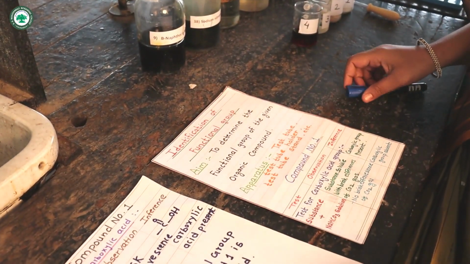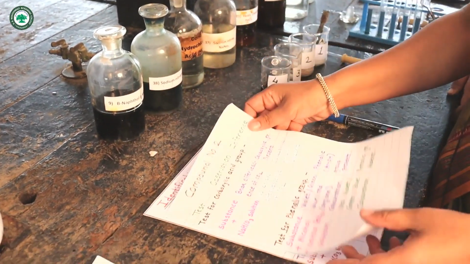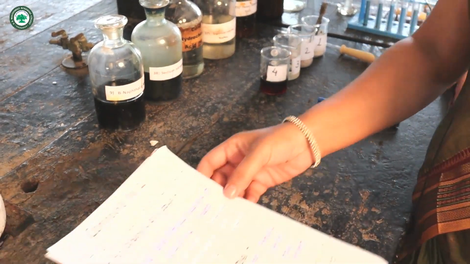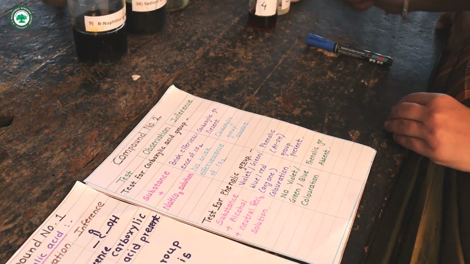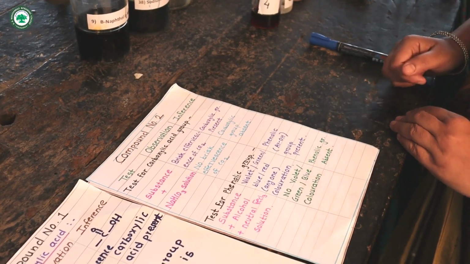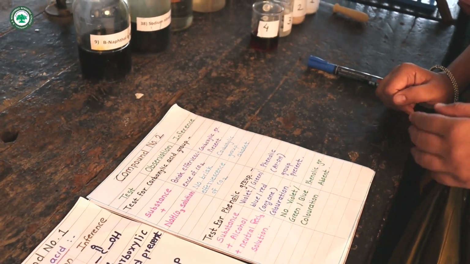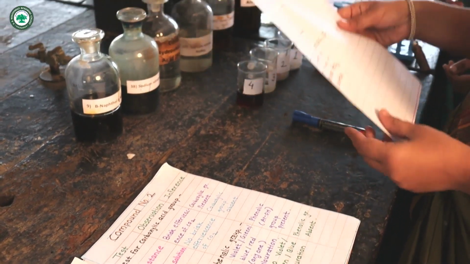Then we have to detect the functional group of compound second. For compound second, again the test for carboxylic acid is conducted.